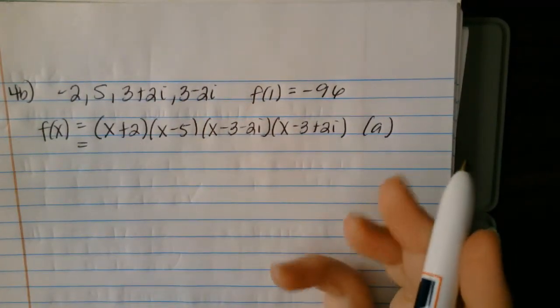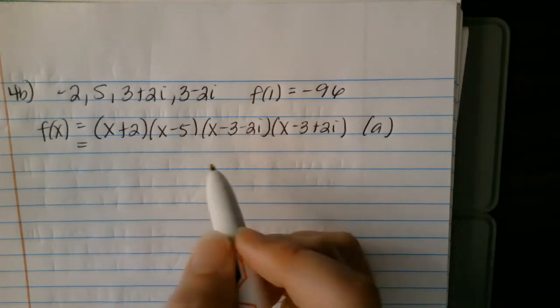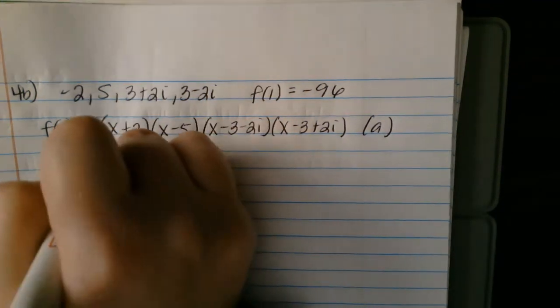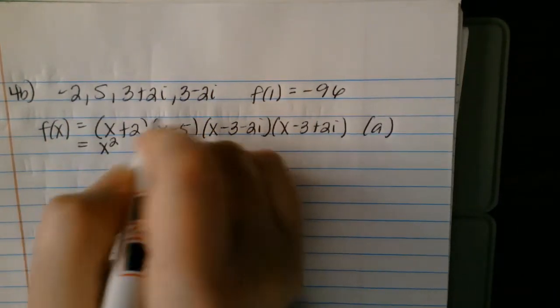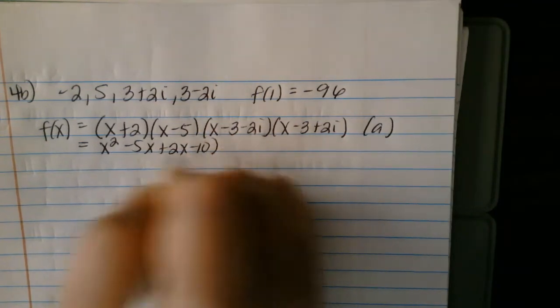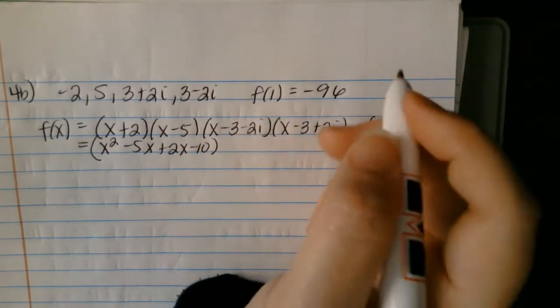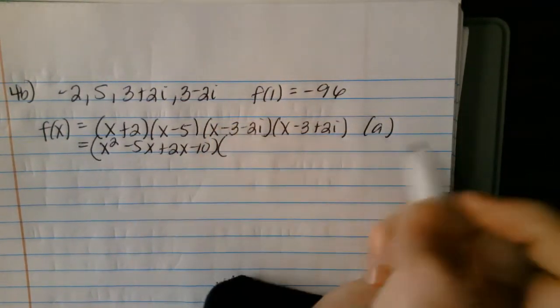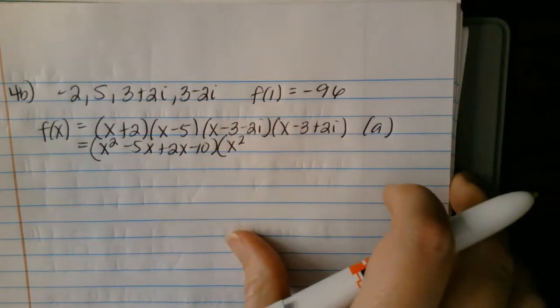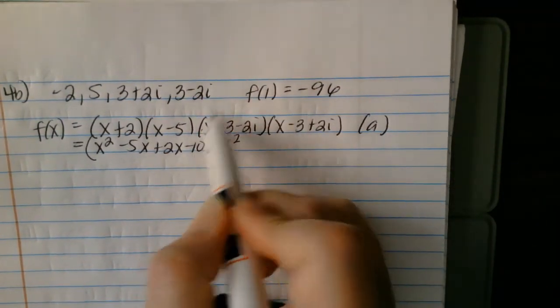Okay, so if we multiply all these together, x plus 2 times x minus 5, we have x squared, outside negative 5x plus 2x minus 10. This one we have x squared. Now this one, because there's 3 terms, we're going to multiply this x to all 3.